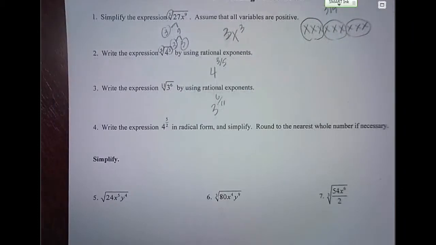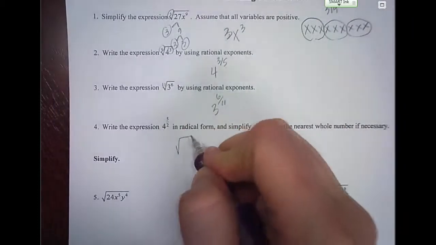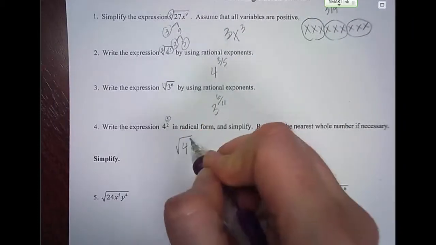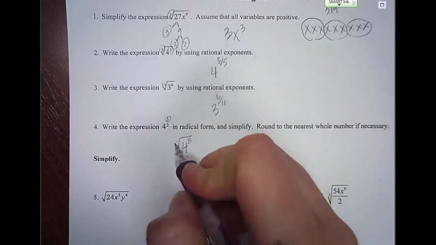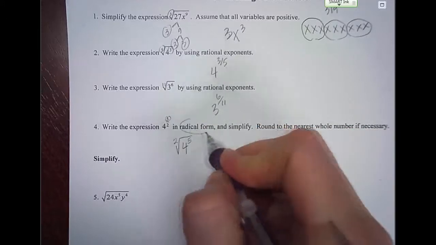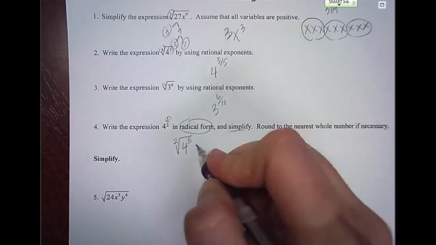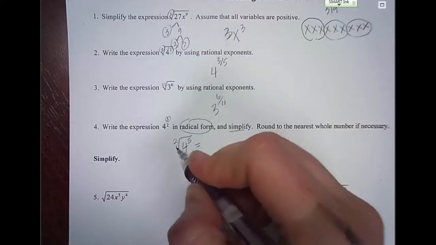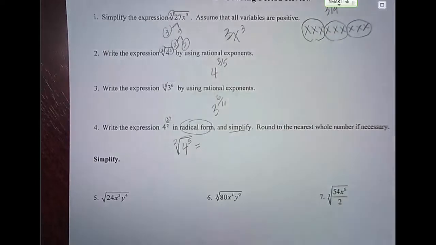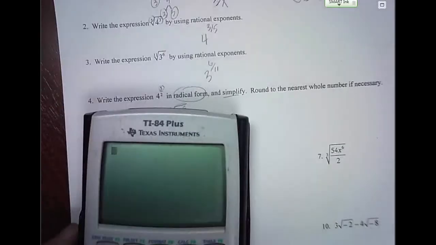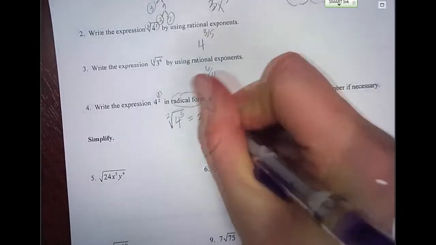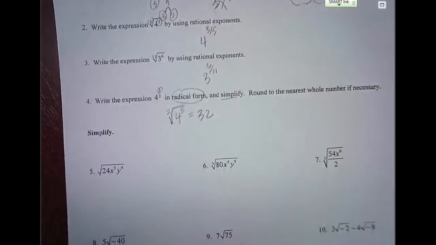Number 4, you're going backwards, so we put the 4 on the inside. The top number is the exponent, so the 5, and then this is the 2. So that's radical form. Then it says simplify, so you can just put this in your calculator. This is a square root. So I can just say square root of 4 to the 5th, and I get 32. So 2-step problem there, write in radical form and simplify.